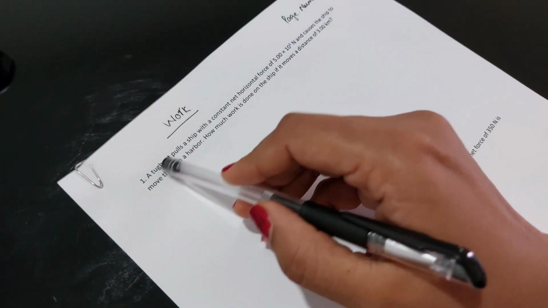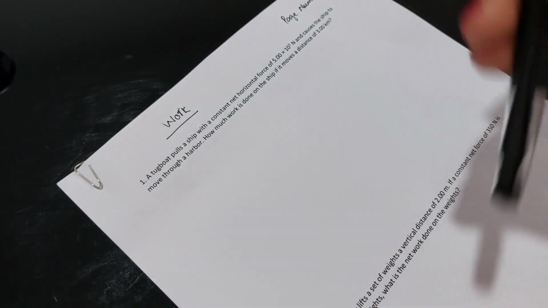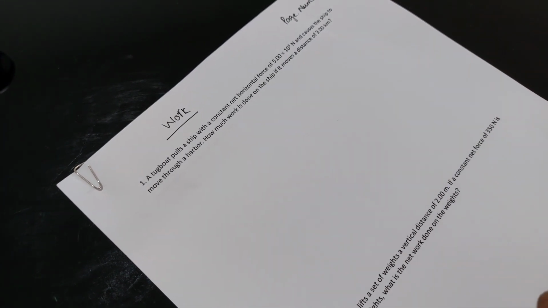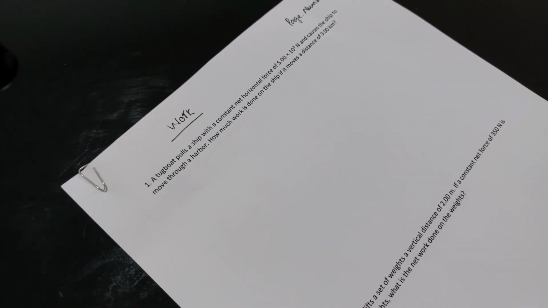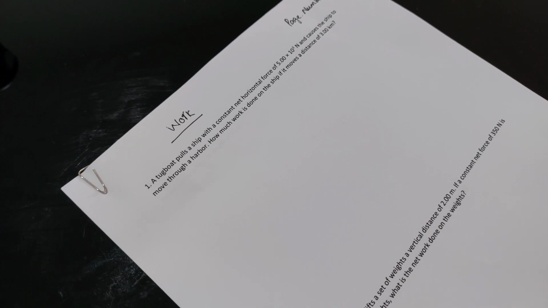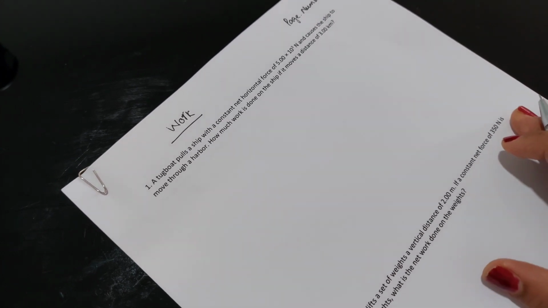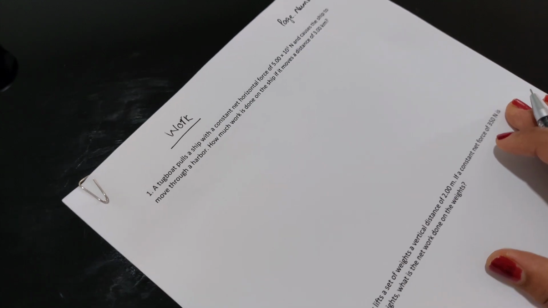I hope you can clearly see the question here. I will read the question. A tugboat pulls a ship with a constant net horizontal force of 5 times 10 power 3 Newton and causes the ship to move through the harbor. How much work is done on the ship if it moves a distance of 3 kilometers?